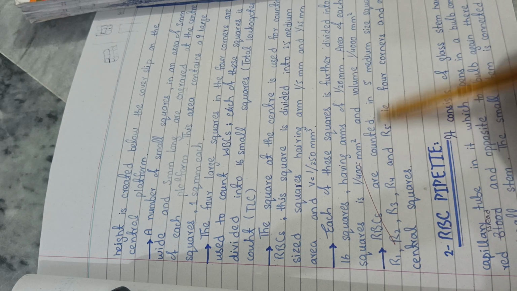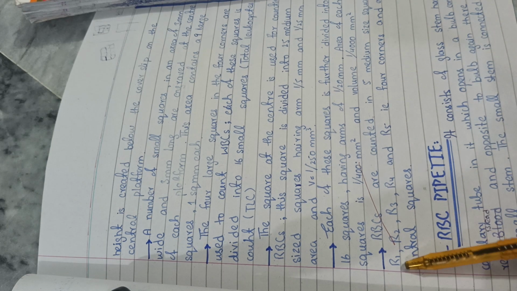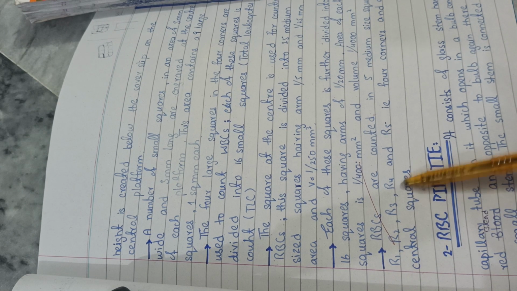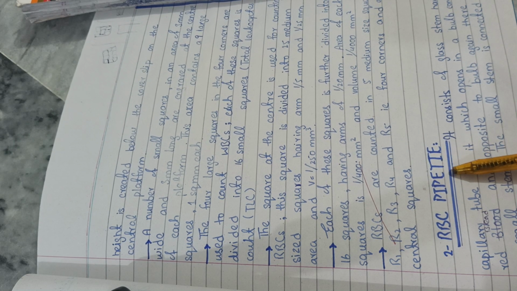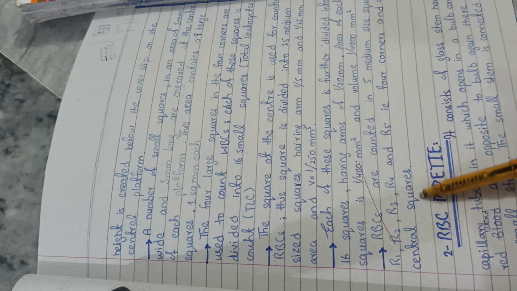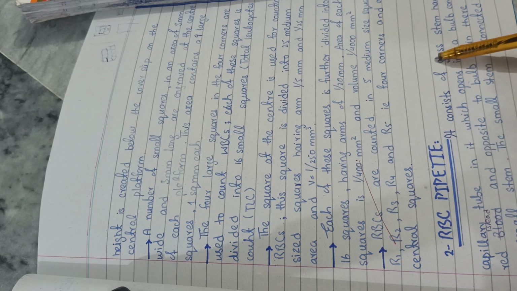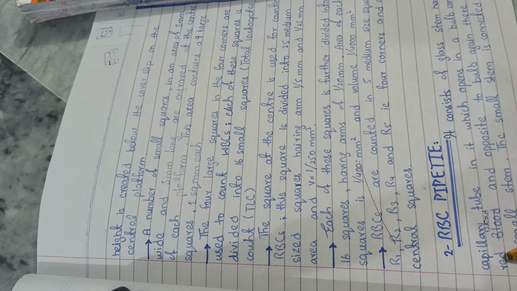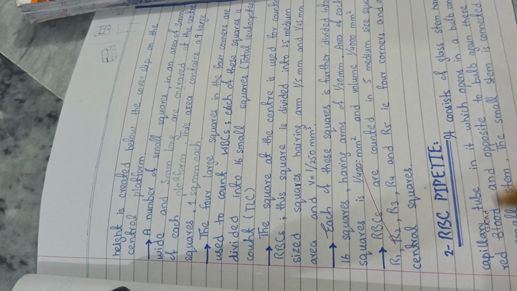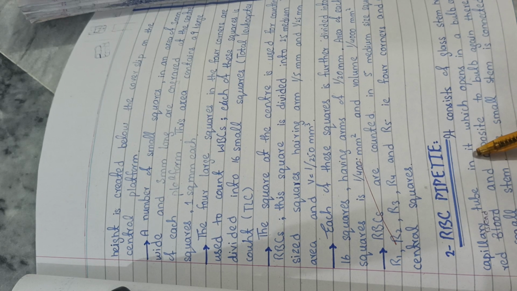The RBCs are counted in 5 medium-sized squares, and these squares are named R1, R2, R3, R4, and R5. So what is the pipette? There are two types of pipettes used in the hemocytometer method: first is the RBC pipette, and second is the WBC pipette. The RBC pipette is a glass tube which has a capillary tube in it, and it has a red bead in the bulb portion, and a small stem is connected with this bulb.